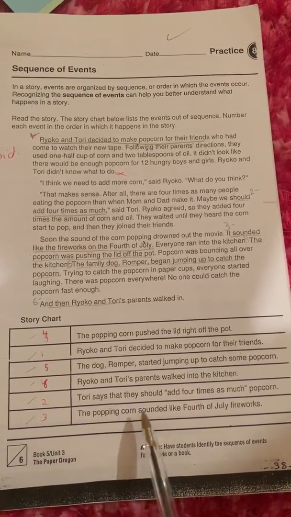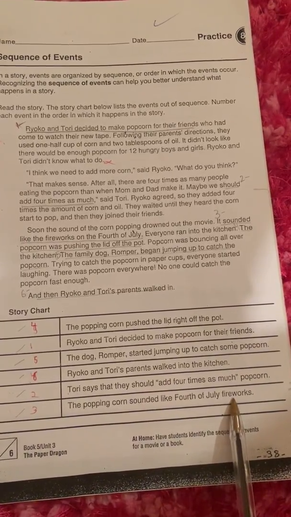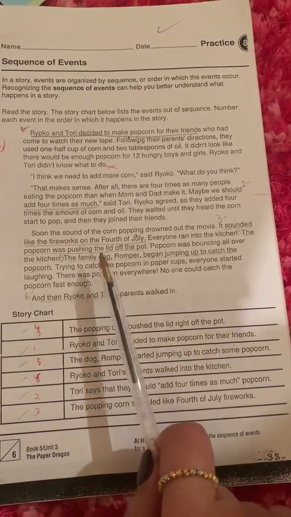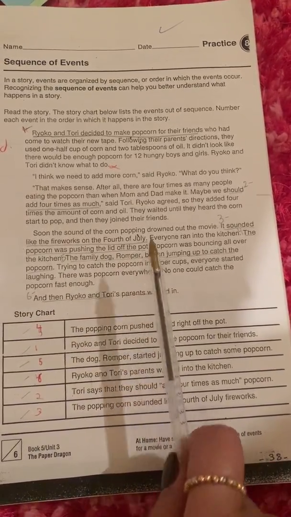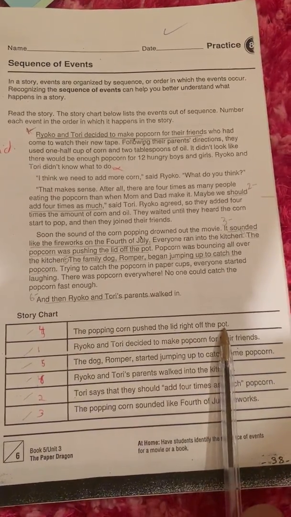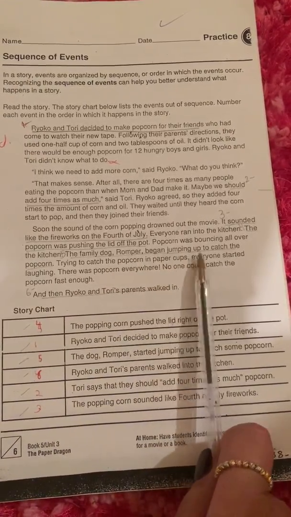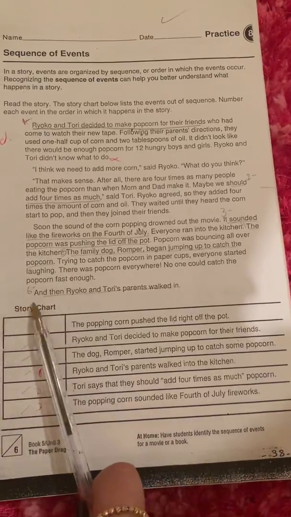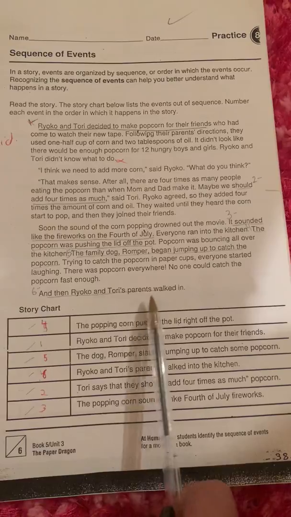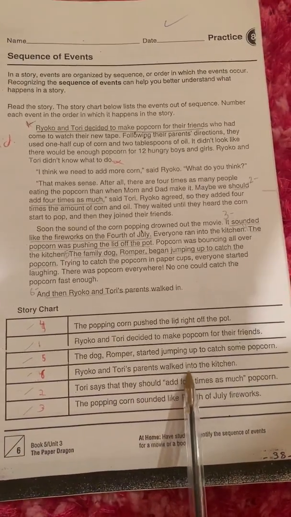The popping corn sounded like 4th of July fireworks. 4. The popcorn was pushing the lid off the pot. Here is number 4. The popping corn pushed the lid right off the pot. Number 5. The family dog Romper began jumping up to catch the popcorn. And number 6. The final one. And then Rocco and Tori's parents walked in. Look at it. Rocco and Tori's parents walked into the kitchen.